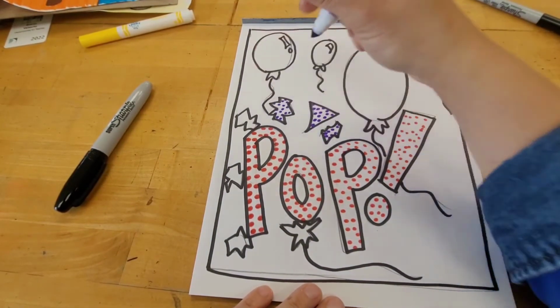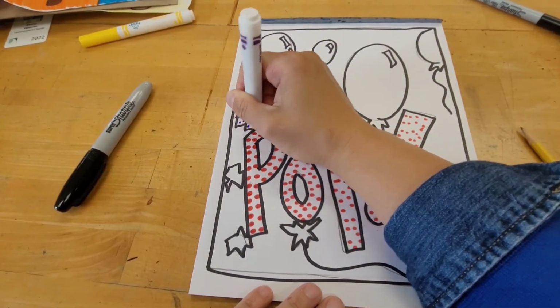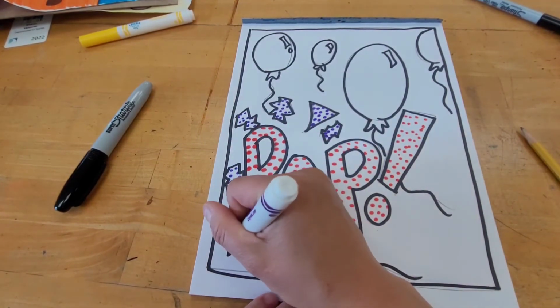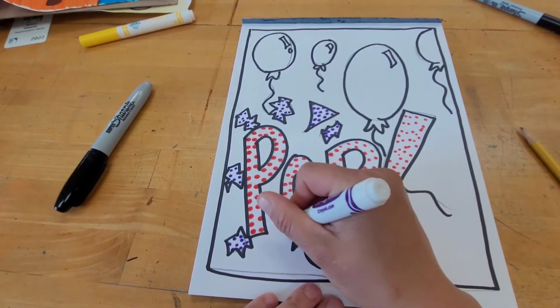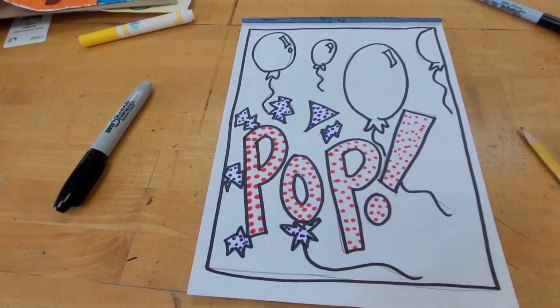So if you have a big space, you still need to include the dots. You can't just do the dots for the words. It has to be half the stuff that's on your paper. You're going to leave your border white, just like in a comic would be. It's usually white, kind of separate from another thing. So I'm going to do orange. Oops.